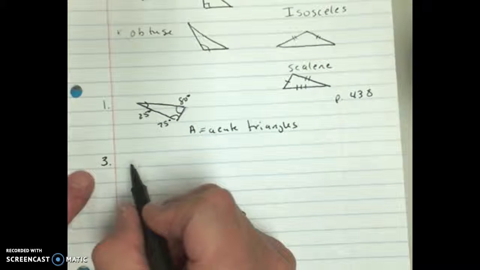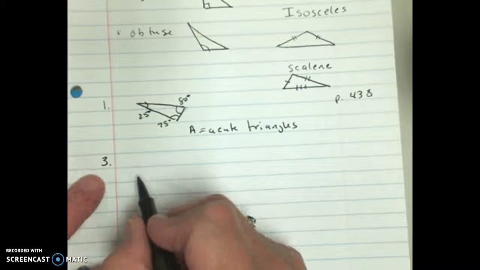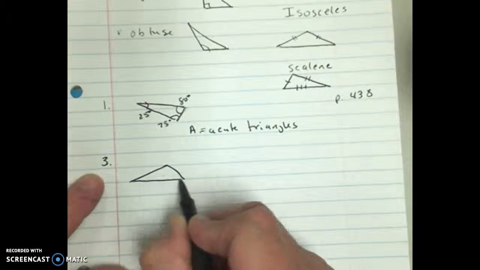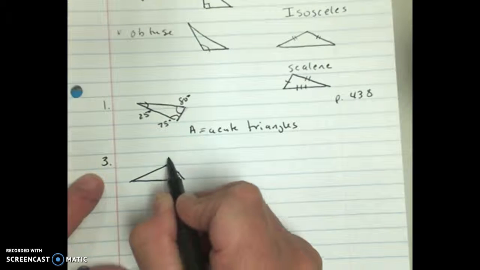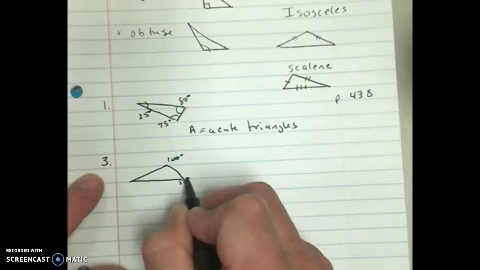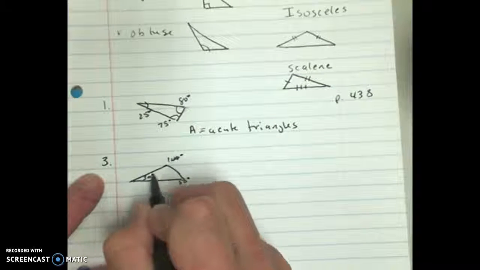So number 3, we have again another triangle. It looks kind of like this, and it's telling us the angles. This one here is 100 degrees, this one is 50 degrees, and this one is 30 degrees.